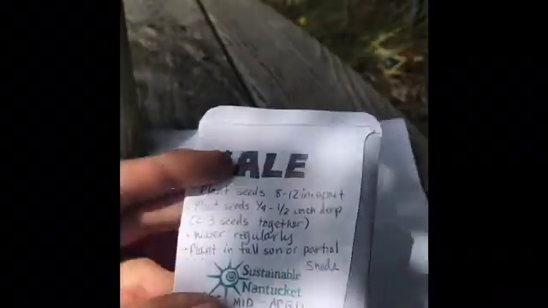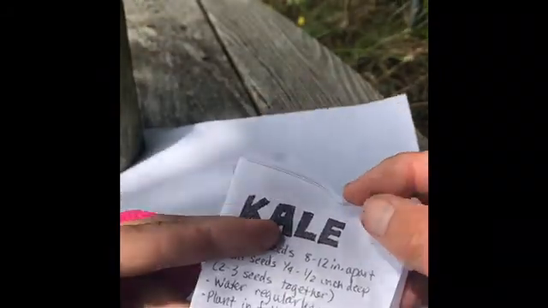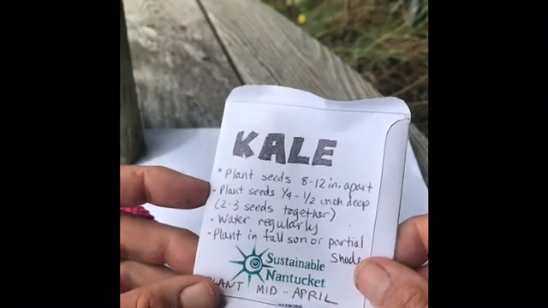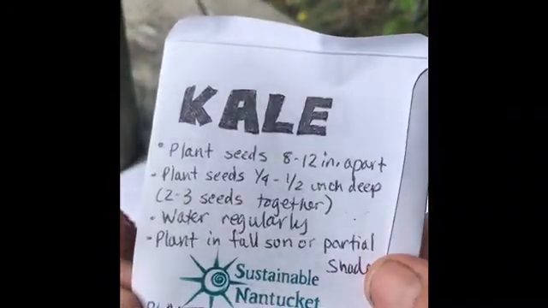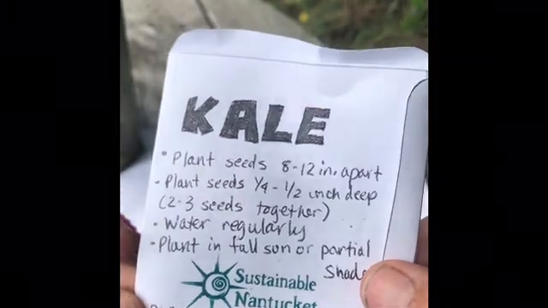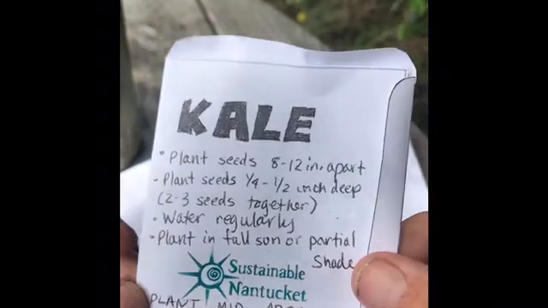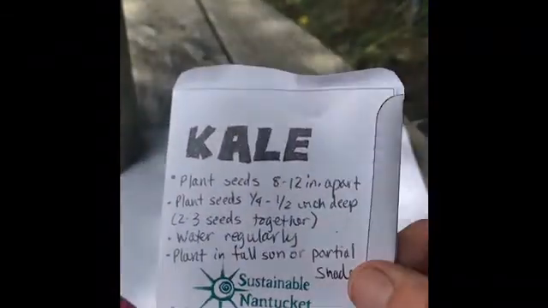Then you're going to take the little seed pack that you so carefully taped up, put it inside the bigger seed pack, and then tape the top shut. And then you have your own packet of kale seeds. All the information for planting them is on the outside of the packet. It says how far apart they should be, how deep they should be, and how much sun and water kale needs. Also, it says at the bottom, plant mid-April.